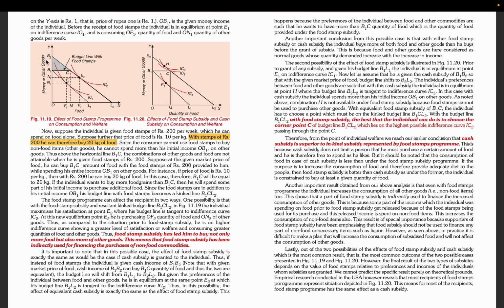The food stamp program can affect the recipient in two ways. One possibility is that with the food stamp subsidy and the resultant kinked budget line B1CL2 in figure 11.19, the individual maximizes satisfaction at point E2, where the budget line is tangent to the indifference curve IC2. At this new equilibrium point E2, he is purchasing OF2 level of food and ON2 level of other goods. Thus, as compared to the situation prior to the food subsidy, he is on a higher IC, showing a greater level of satisfaction or welfare and consuming greater quantities of food and other goods.